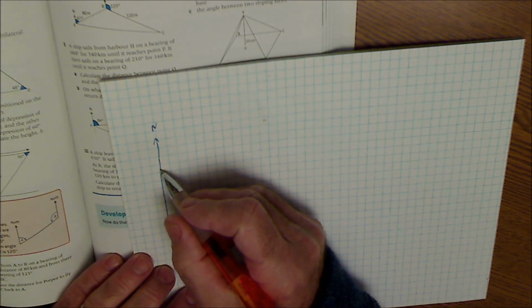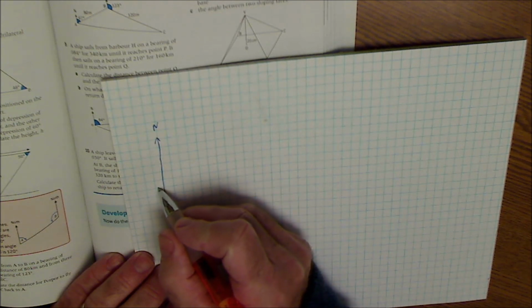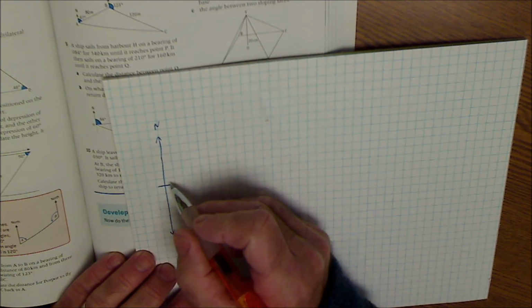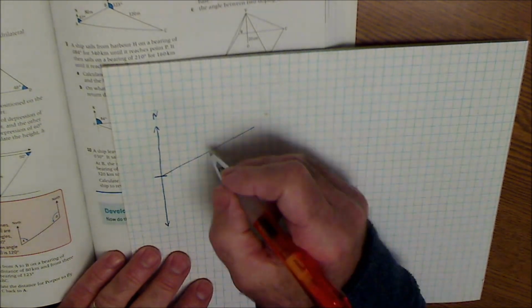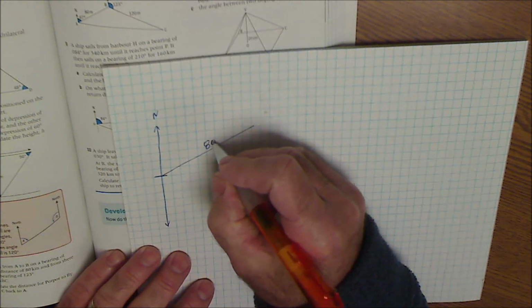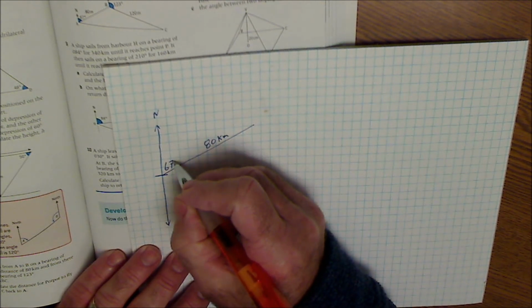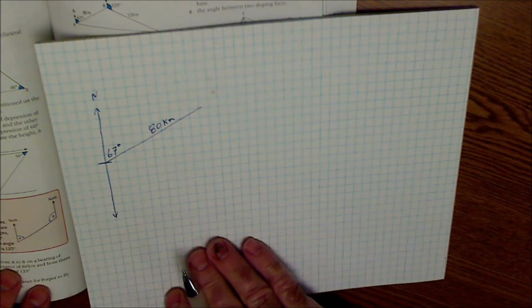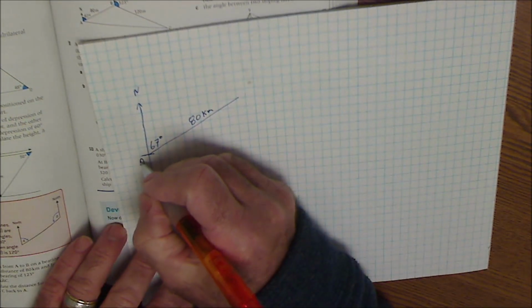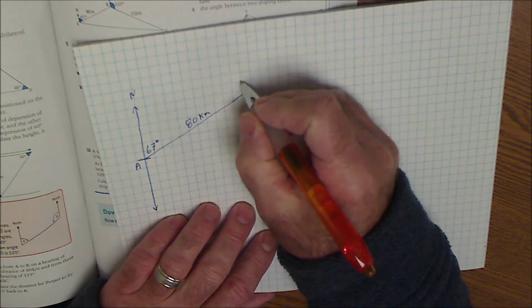So I come down here 67 degrees, so that would be 45, say, right? So 67 is there. And that line is 80 kilometers long and is 67 degrees off of north. So I go from A to point B. I'm going to end right here at point B.